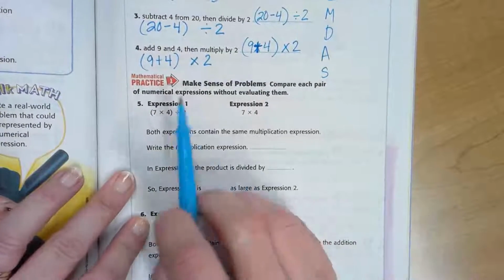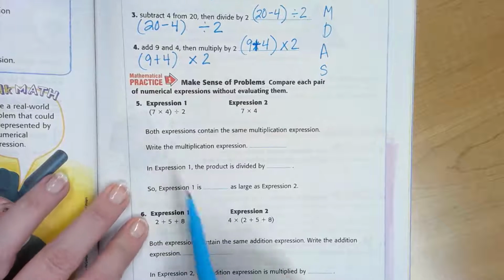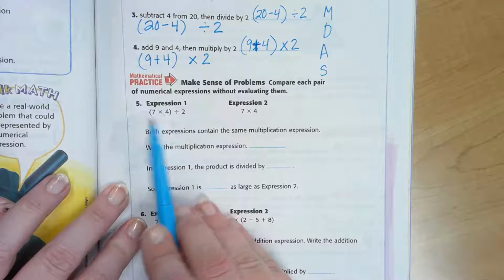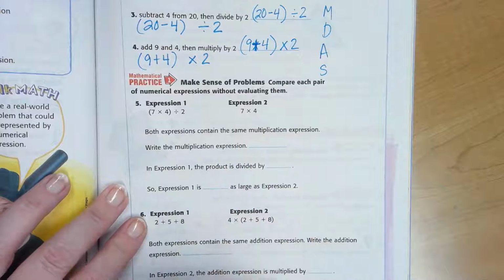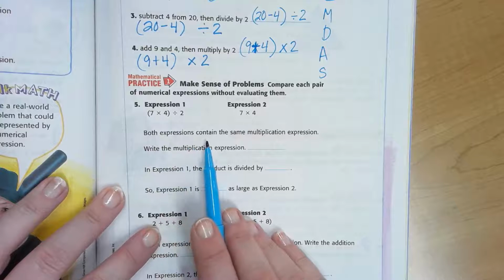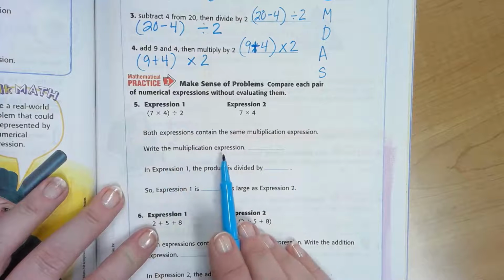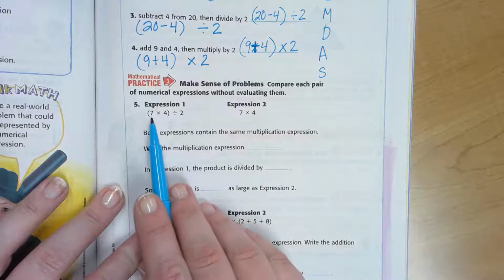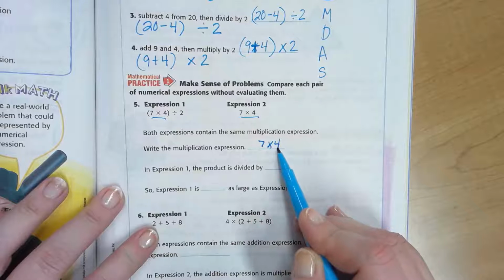It says make sense of problems. Compare each of the numerical expressions without evaluating them. So expression 1, 7 times 4 in parentheses divided by 2. Expression 2, we just have 7 times 4. And it says both expressions contain the same multiplication expression. Write the multiplication expression. Well, what do we see in both of them? We see 7 times 4.